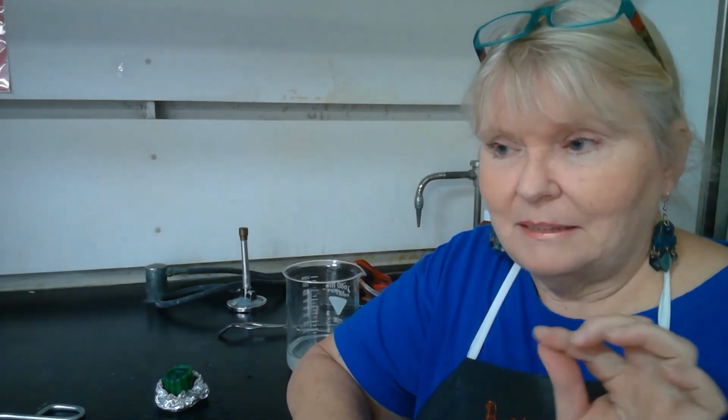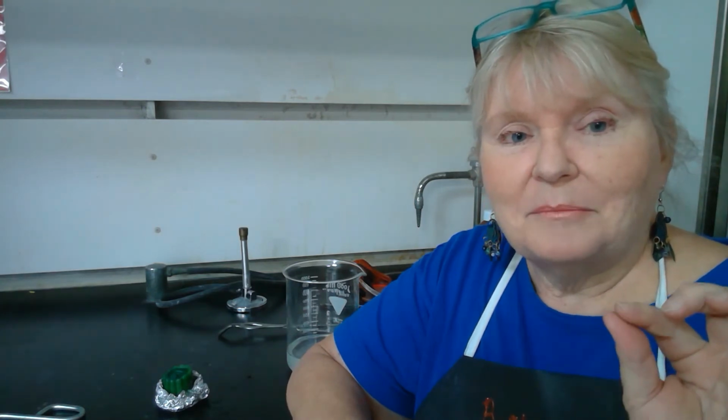Why did I put some salt in it? Well, sodium chloride. Sodium creates kind of a yellowish color, and you can see it a little bit better. Well, I hope you liked it.